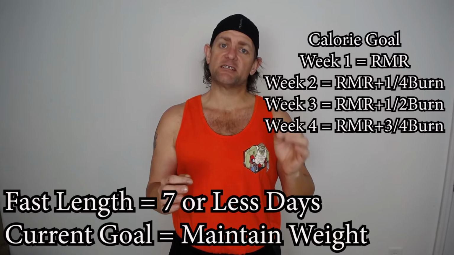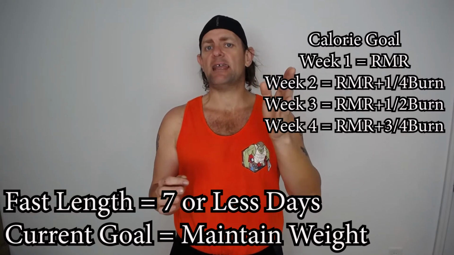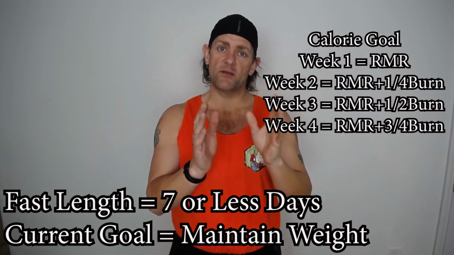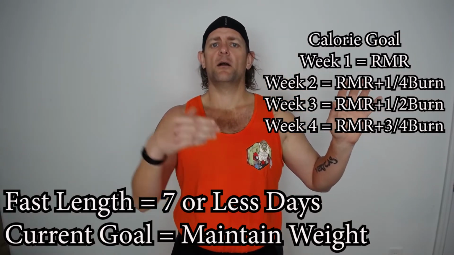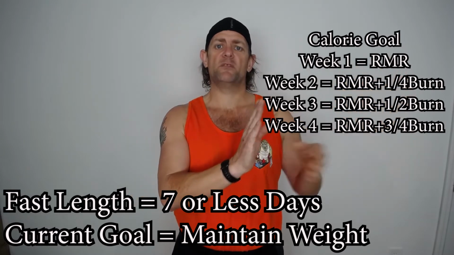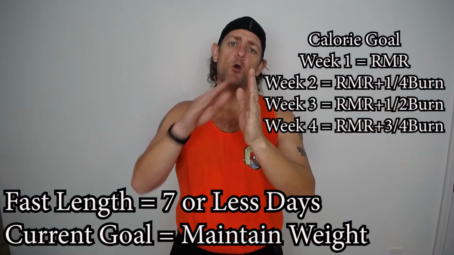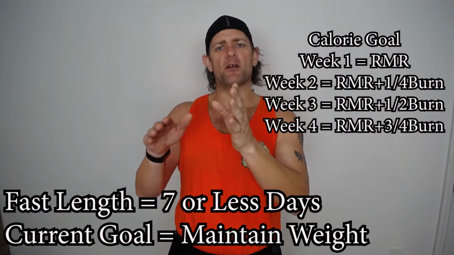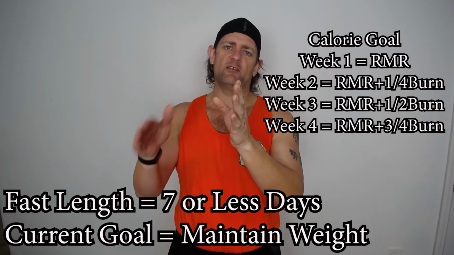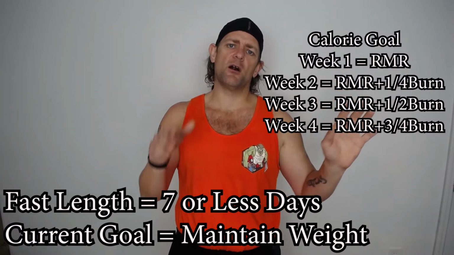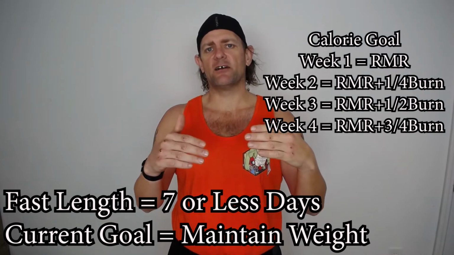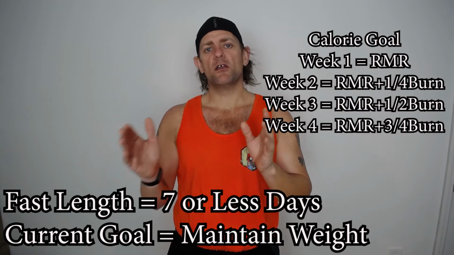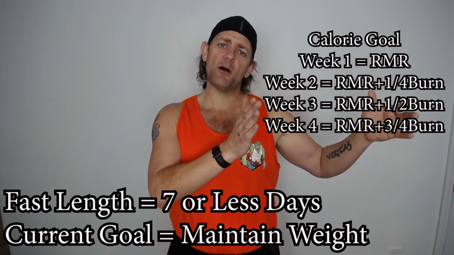If your goal is different and you wish to maintain, then you get to start with your RMR for 1 week. Then your RMR plus a quarter of your burn for week 2. Then your RMR plus half your burn by week 3. So day 15, you're already back to RMR plus half your burn. You're at 2800 and rock out. And then by the end of week 4, you're at RMR current.